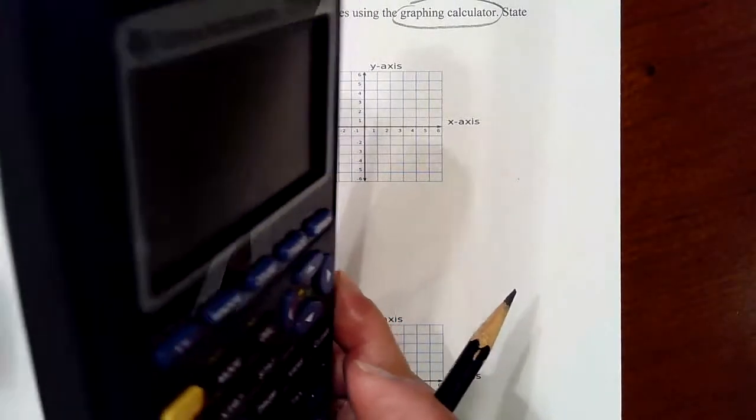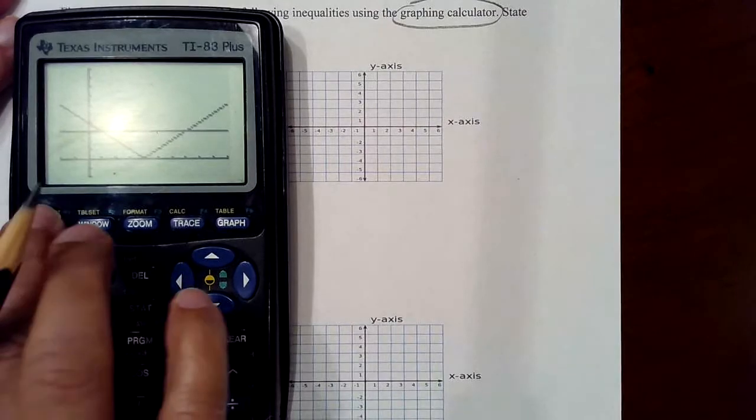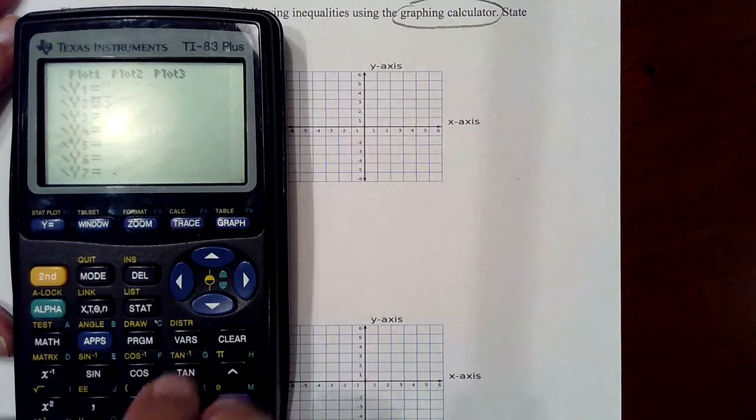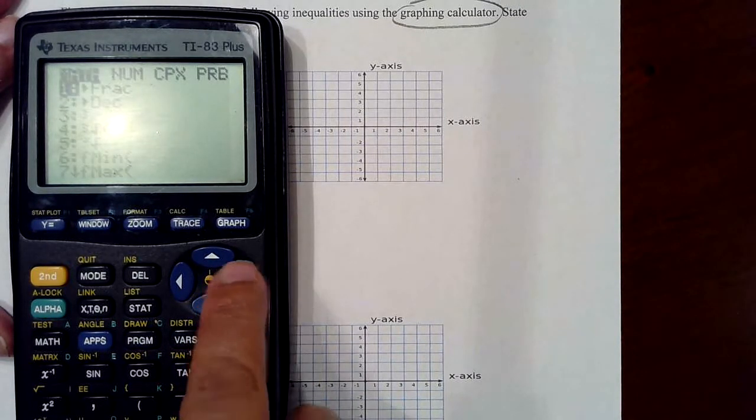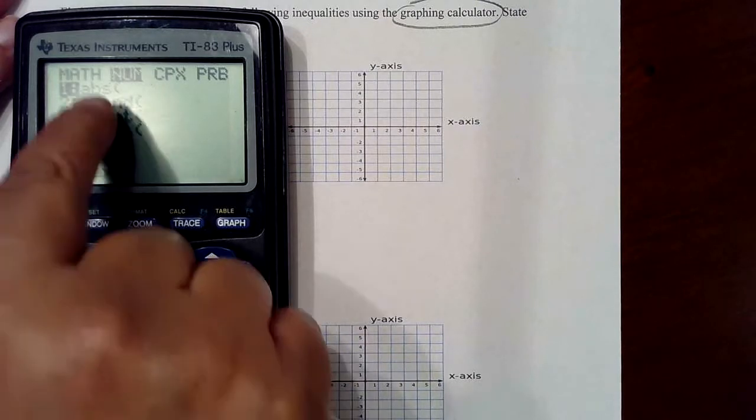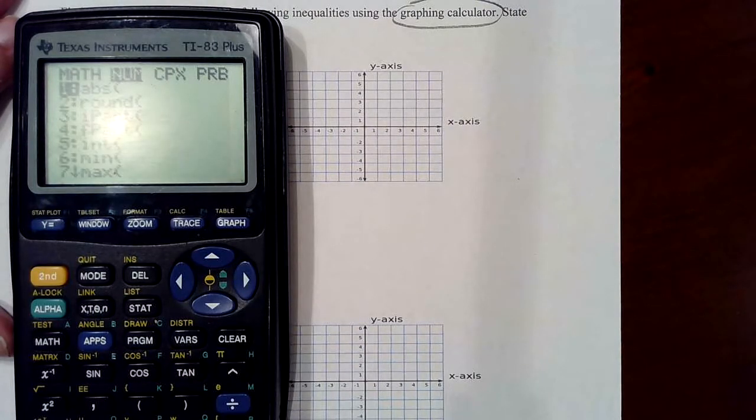Okay, so coming to your graphing calculator, let's just start from scratch. I had graphed this earlier. So for one of the functions, we're going to put absolute value. You can find the absolute value function by coming down the first column, hitting the math key, and going over to number functions. Notice that it's the first entry there. So tap enter, and it'll give you ABS for absolute value.